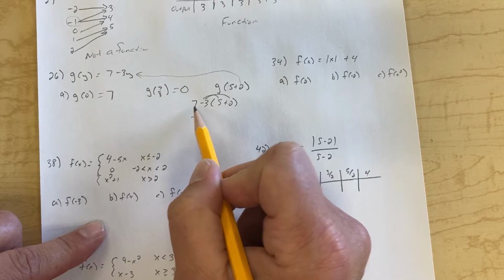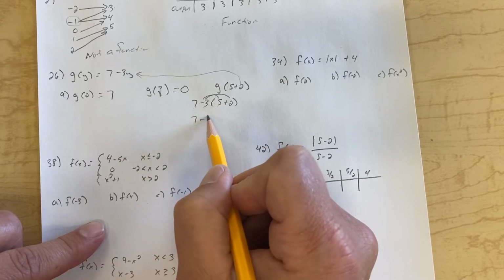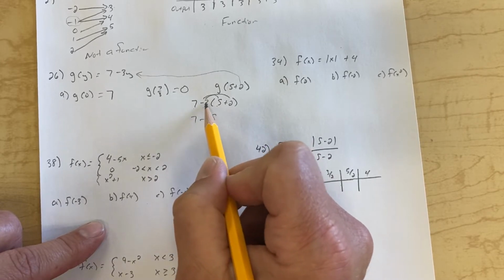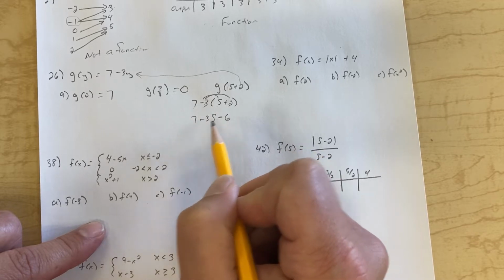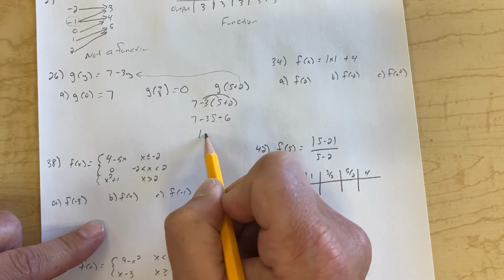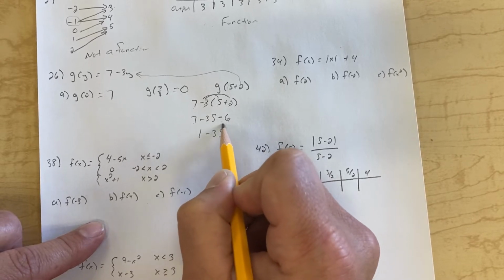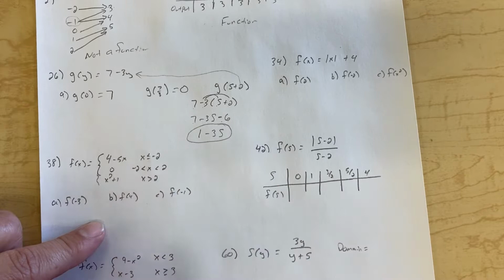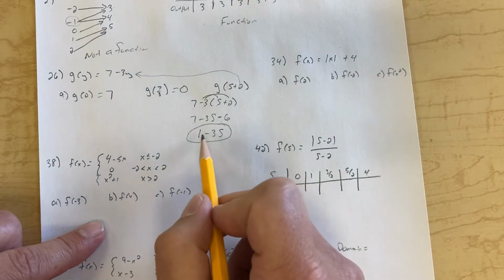So the 7's right there. We got -3 times s, which is a -3s, and then -3 times 2 will give us a -6. Now to clean this up a little bit, 7 minus 6 is 1, and then the -3s is going to stay there.